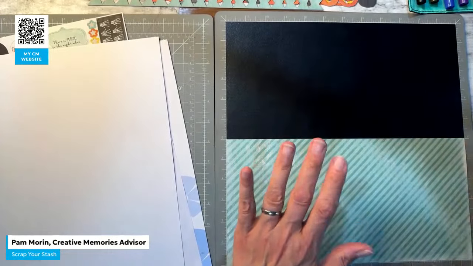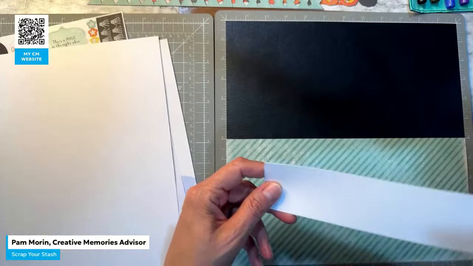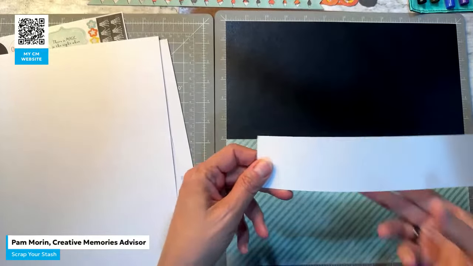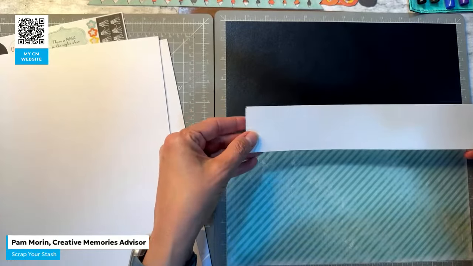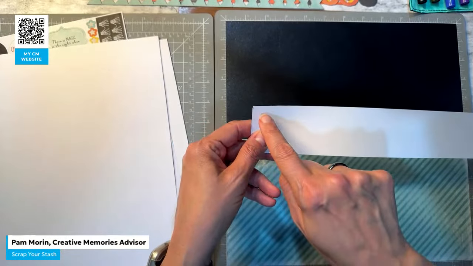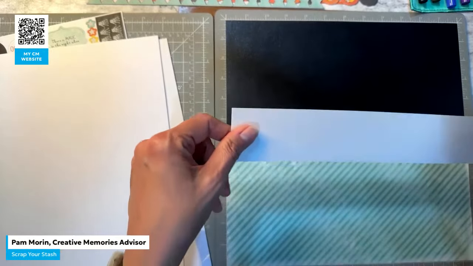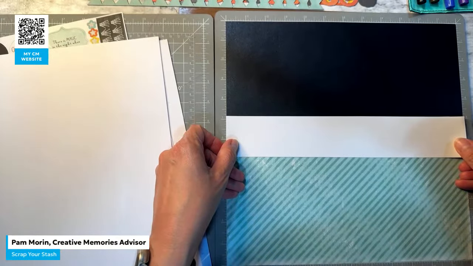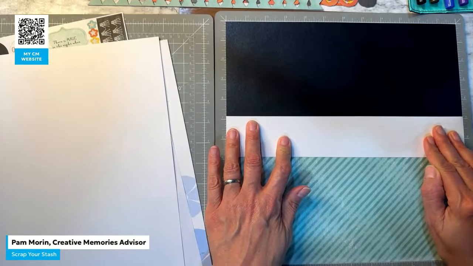Okay, I think we're pretty good. Then you're going to take this, and I always use our photo tape, and try and get a piece. This one is 2 inches wide. Try and get a piece that, I think 2 inches is a good size, because then you're going to put a piece of photo tape up here at the top and down here at the bottom, and you're going to weld these together with this on the back with this piece of cardstock.